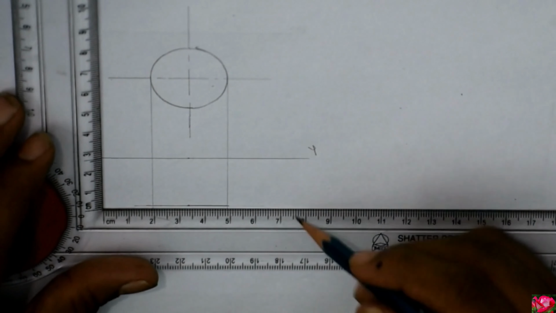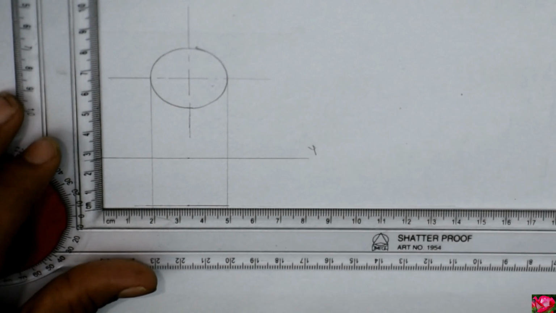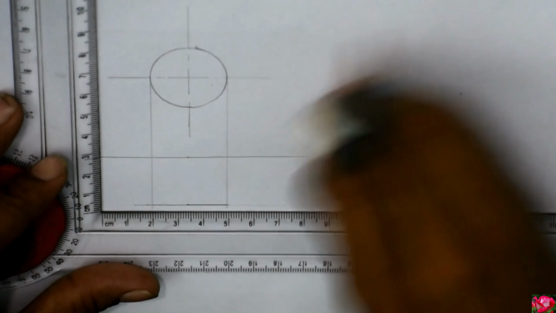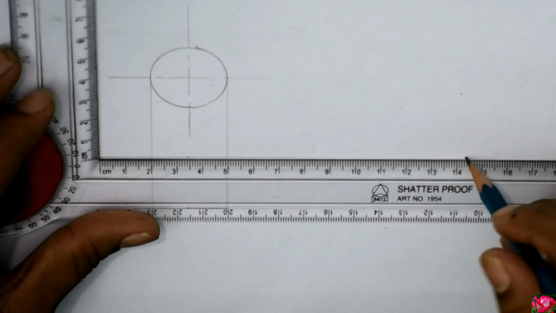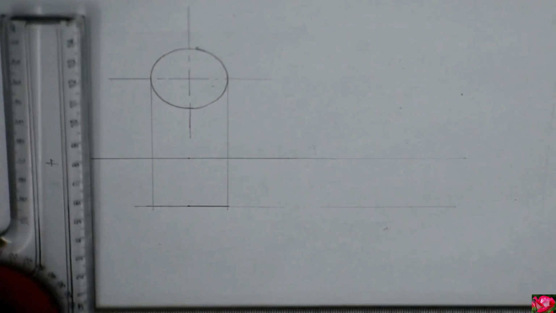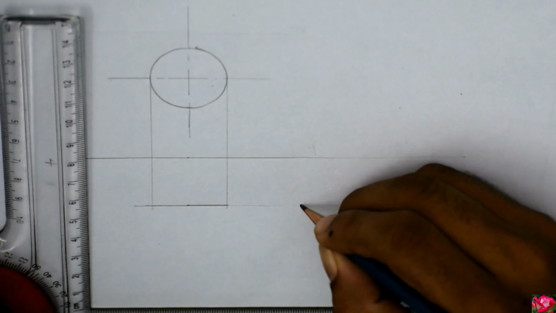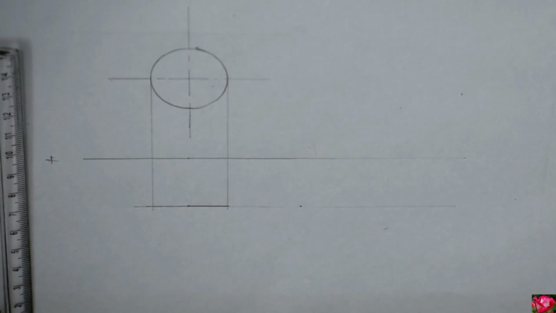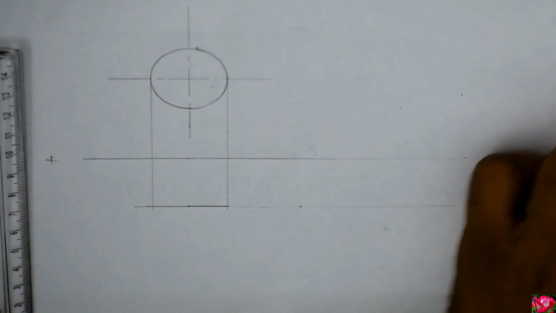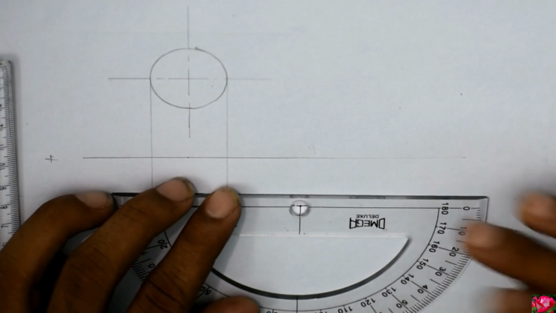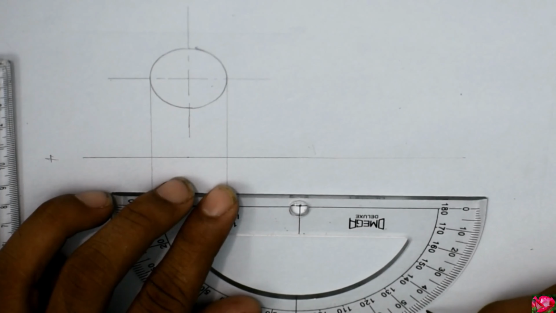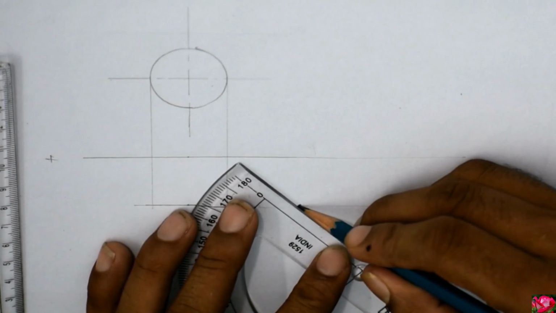But here in this question we see that it is inclined at 45 degree. So I will take any point here and I am taking an angle of 45 degree.